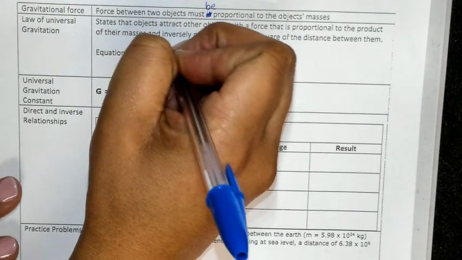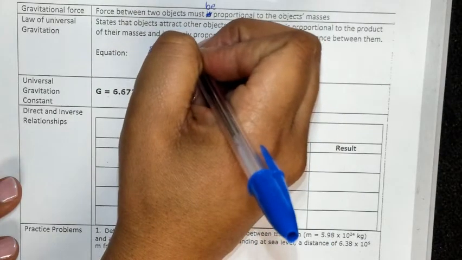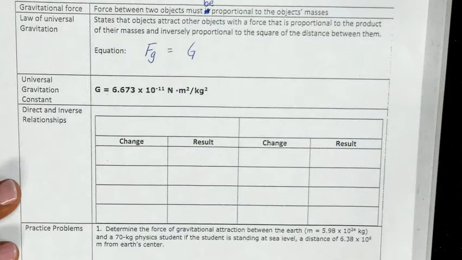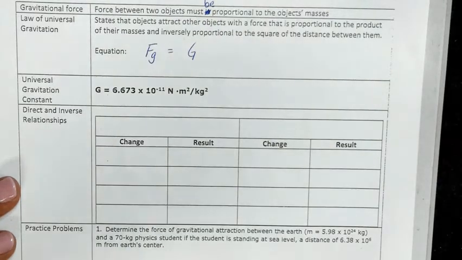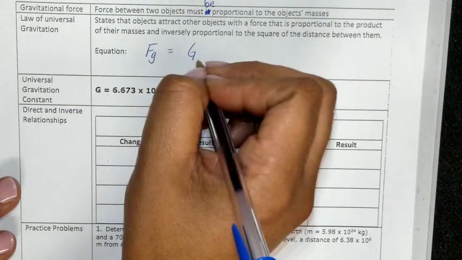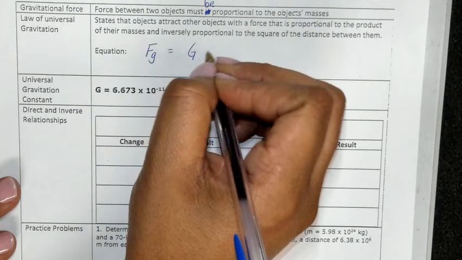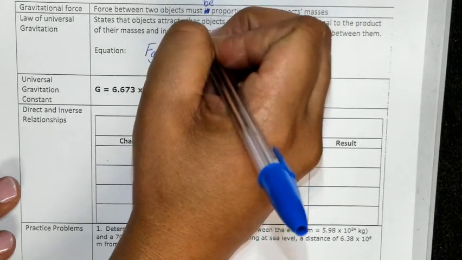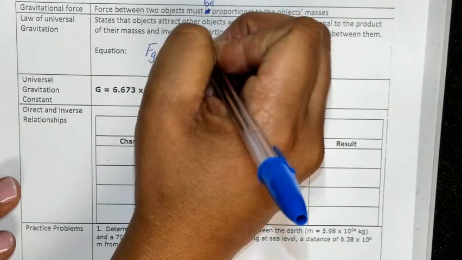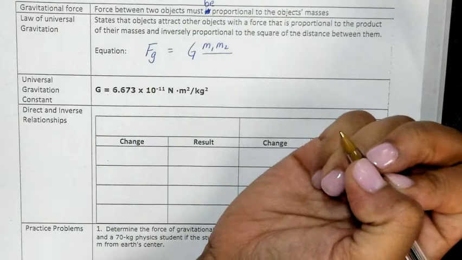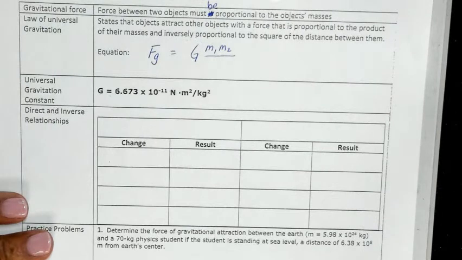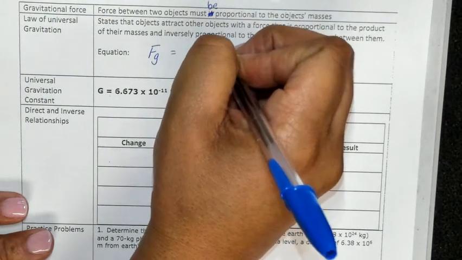So the equation for that is: gravitational force is equal to the universal gravitation constant, which is symbolized with a capital G, times the product of the two masses, M1 times M2, divided by the square of the distance between them, which becomes the radius if something is orbiting something else.